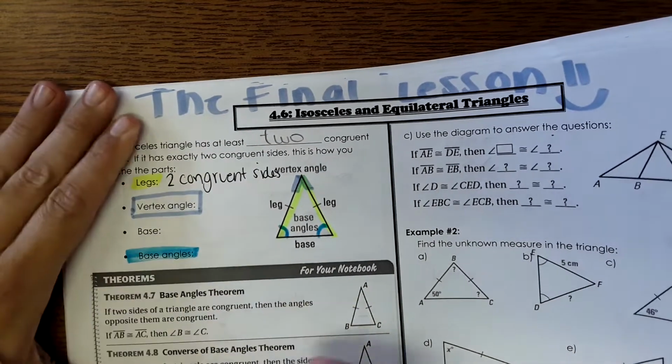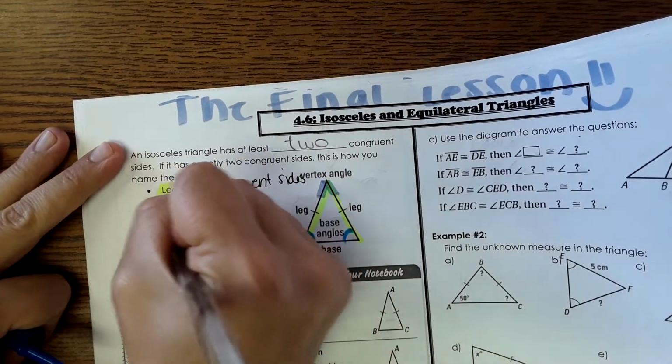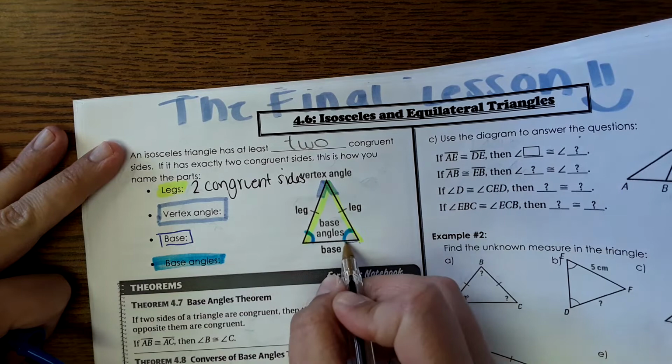Okay, and then the base, should I get another color? The base is just that bottom side right here. Here is the base.